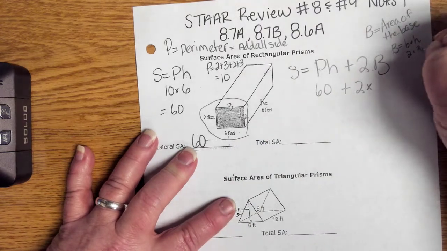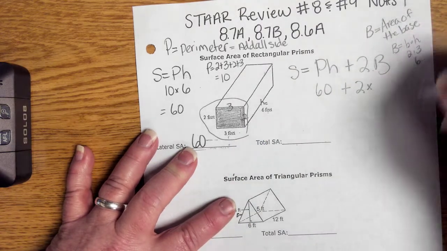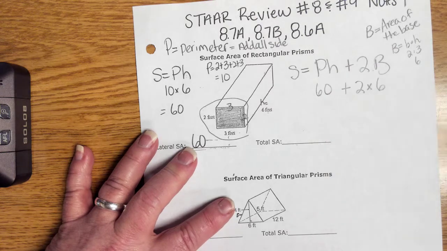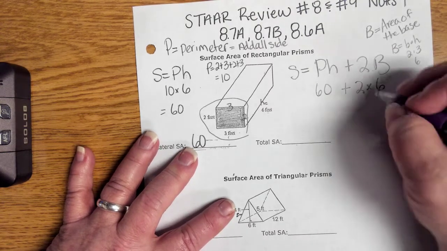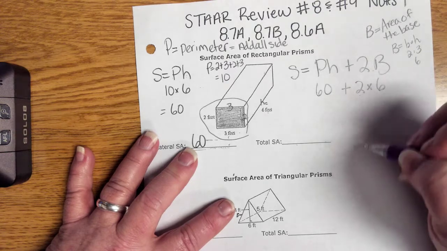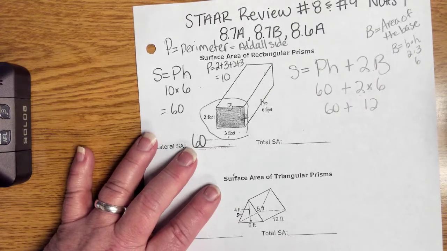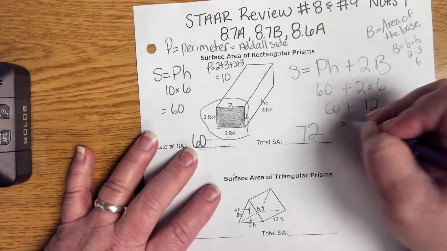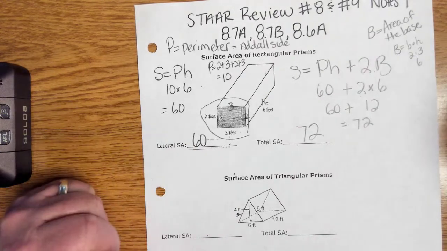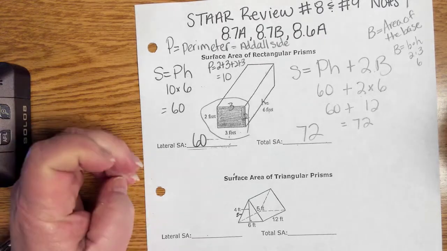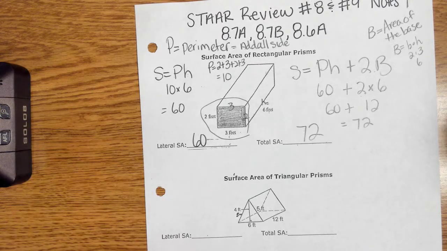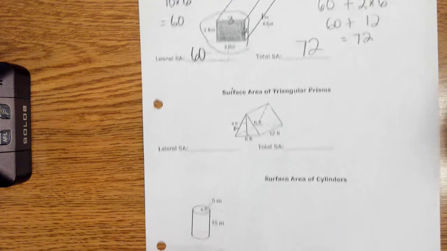So 2 times 3 is what? 6. Okay, so now I plug that in there, and I got 2 times 6 is what? 12. So 12 plus 60 is what? 72. It equals 72. So there we go. That's done. All right.